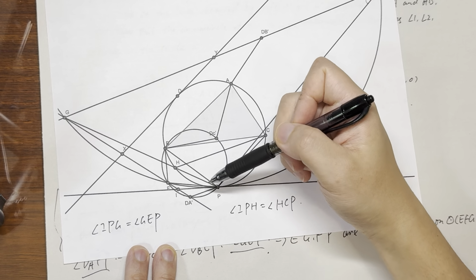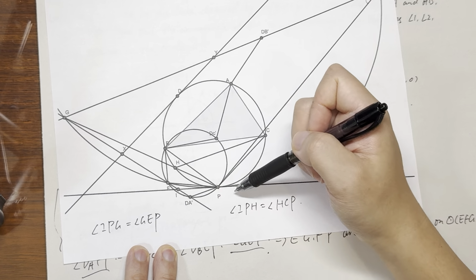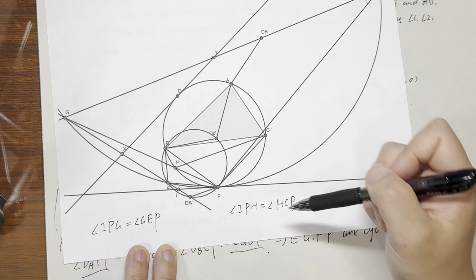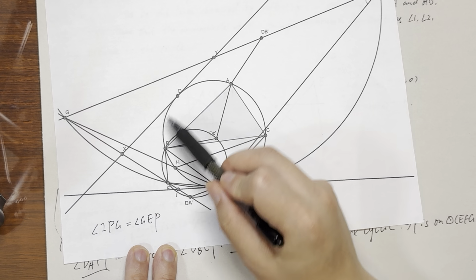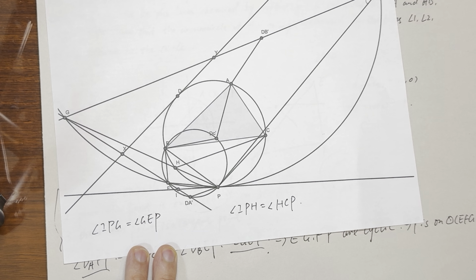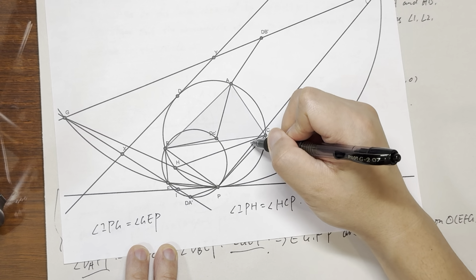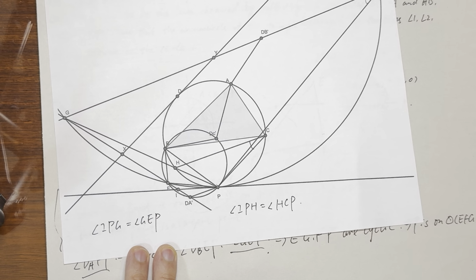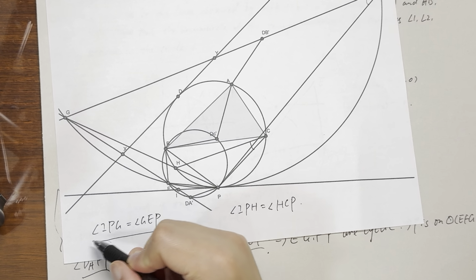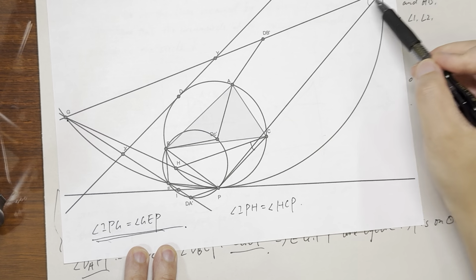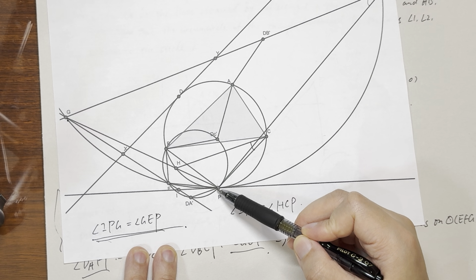Then we have proved that PI is also the tangent line of the circle ABC. But if you look at this angle and angle HCP here, they are far away, right? So look here, the angle GEP, we just used it, right?